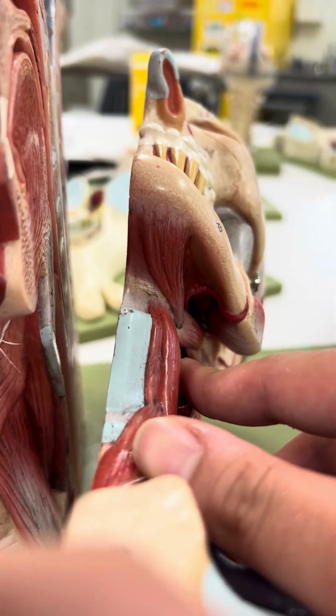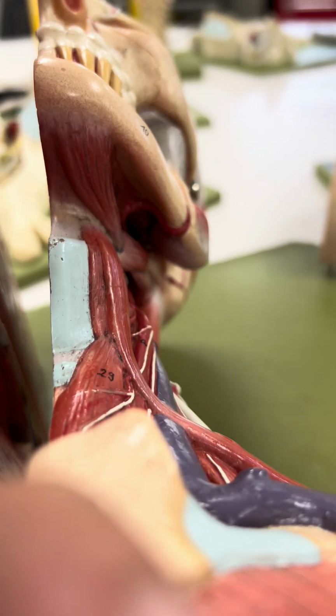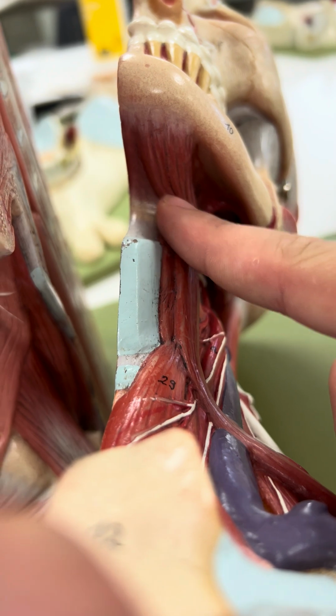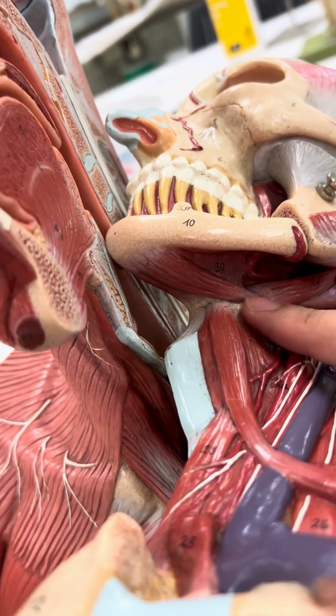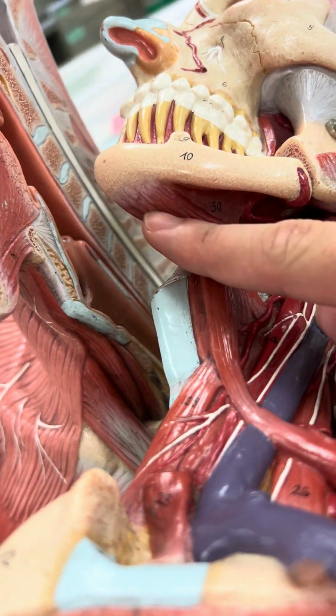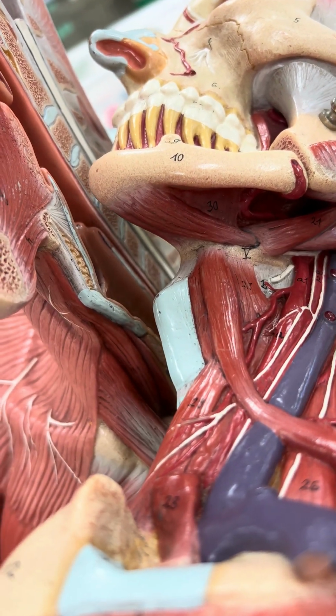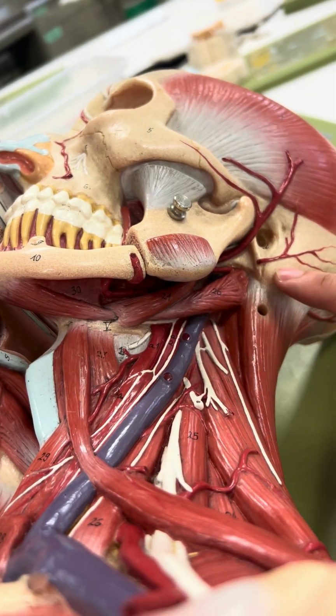So the suprahyoid muscles consist of the digastric. Digastric has two bellies, here to here. Okay, let me repeat. From here, and it goes to here, to the mastoid. Just remember that it's this one.